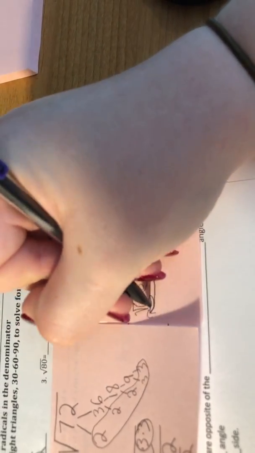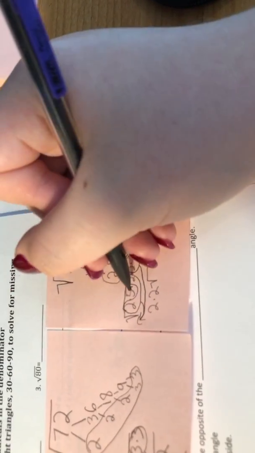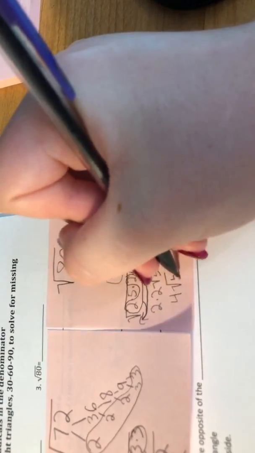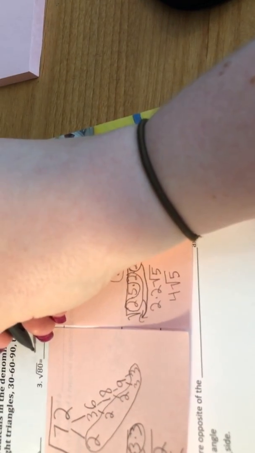I have 2 2's right here, they get married, move out. So I have 2 times 2 times the square root. The only number that was left over was 5, so 5 stays in the house. And then 2 times 2 gives me 4 times the square root of 5. So up here, my answer is 4 times the square root of 5.